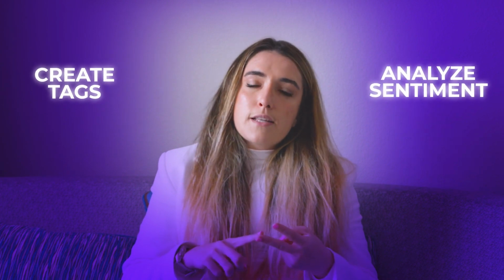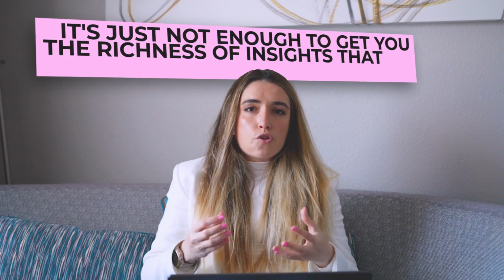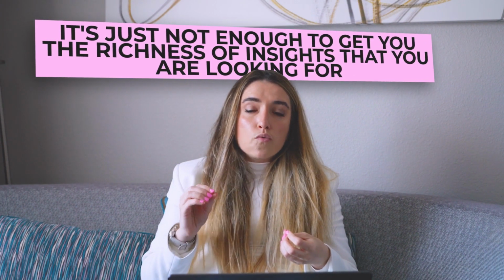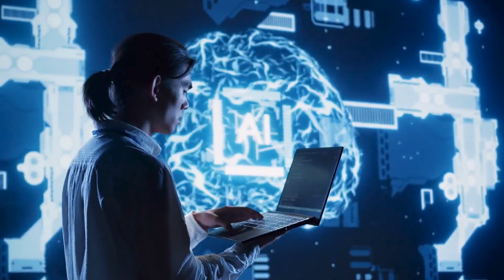And while some vendor solutions might do the basics, like allow you to create tags, or they will analyze sentiment, or maybe they'll do basic tagging, oftentimes it's just not enough to get you the richness of insights that you are looking for. So in this case, what we often see that can help is really leveraging generative AI.